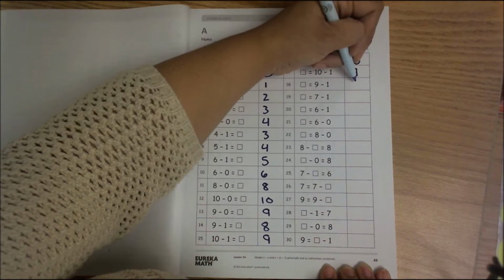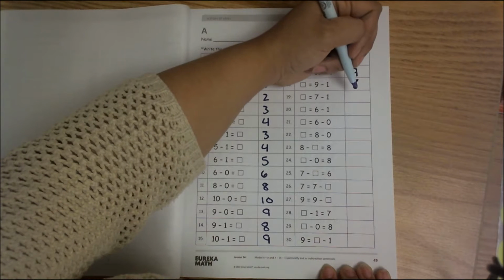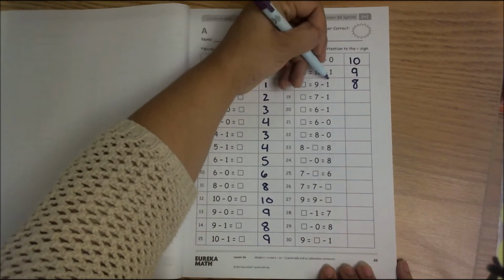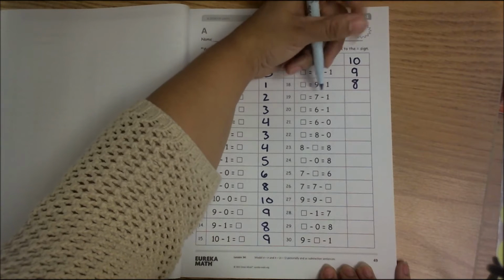Okay. 8. Wait, hold on, let me think about this. Yep. 9 minus 1 is 8, so 8 is equal to 9 minus 1.